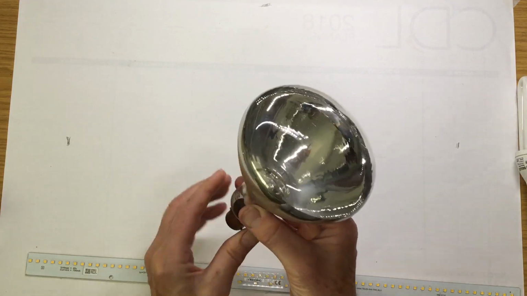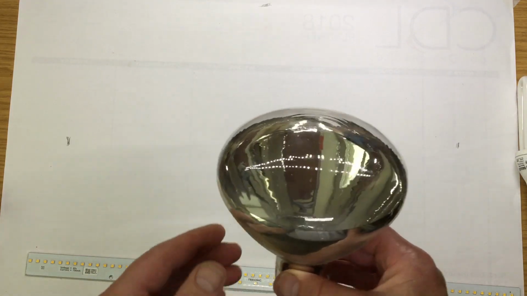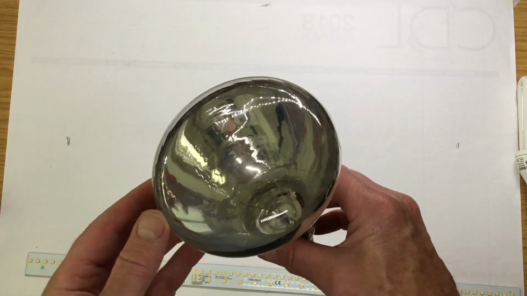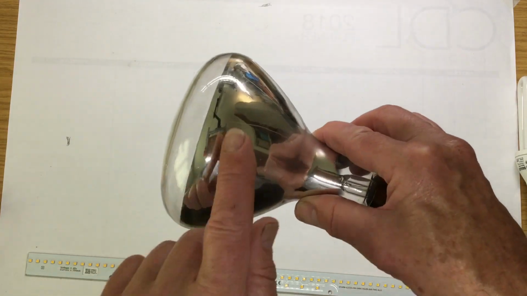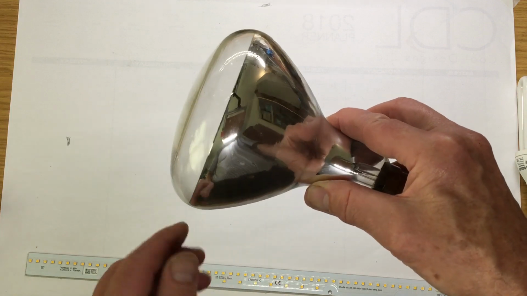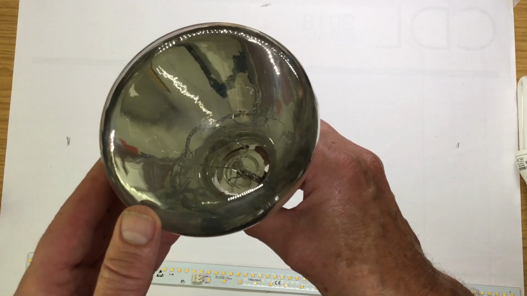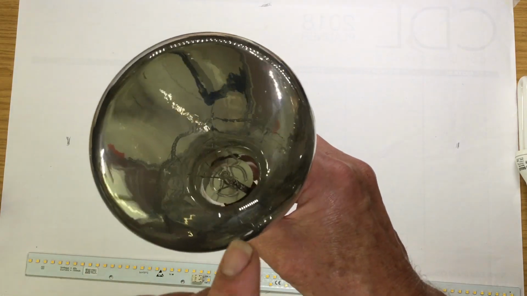This type of light bulb is not really a light bulb, but it works on exactly the same principle. It's got this huge great reflector on it. I'm trying to be as careful as I can with this one because the filament is very long and very delicate, and it's just hanging in the air.